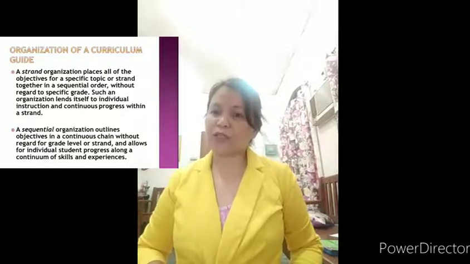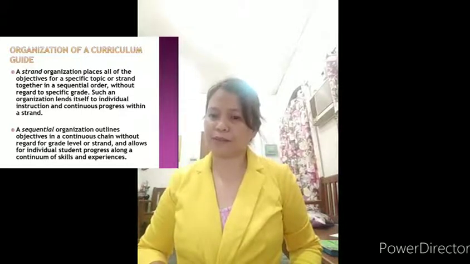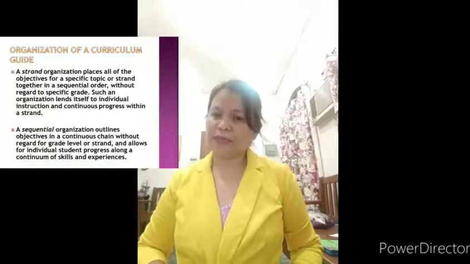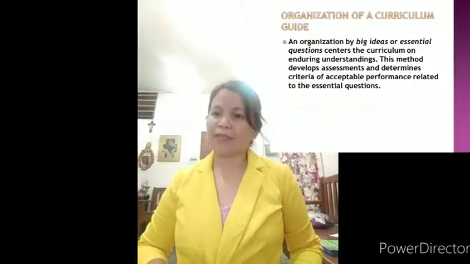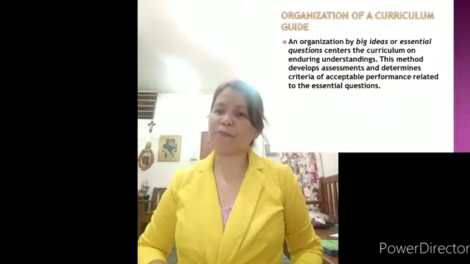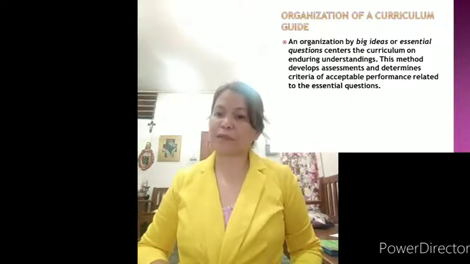Second, a sequential organization outlines objectives in a continuous chain without regard for grade level or strand, and allows for individual students' progress along a continuum of skills and experiences. And third, an organization by big ideas or essential questions centers the curriculum on enduring understandings. This method develops assessments and determines criteria of acceptable performance related to the essential questions.